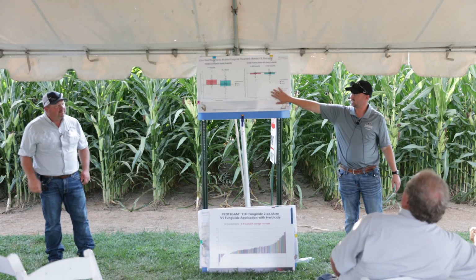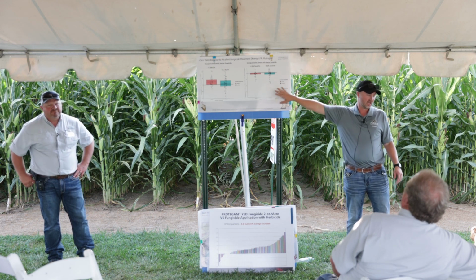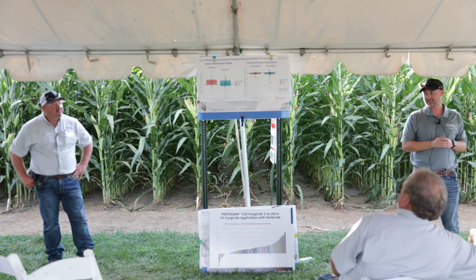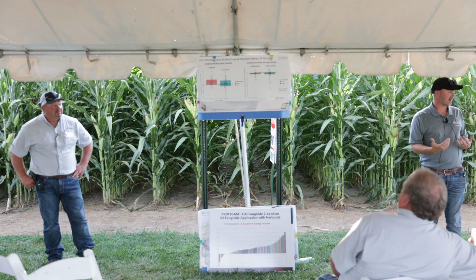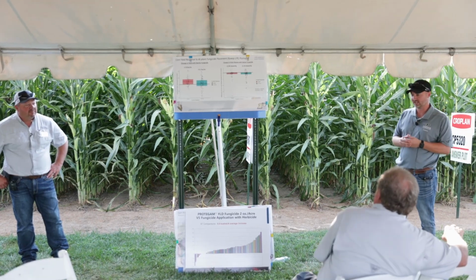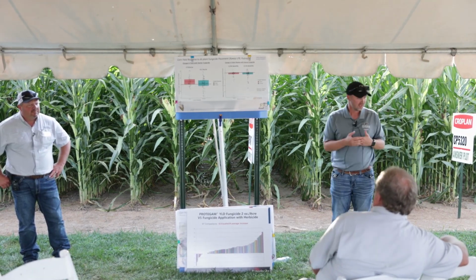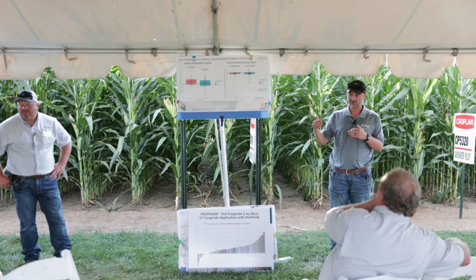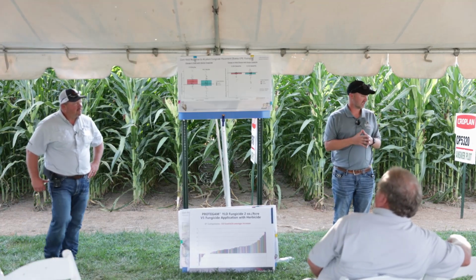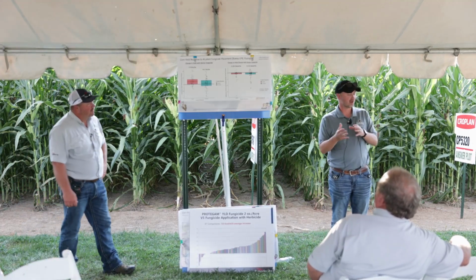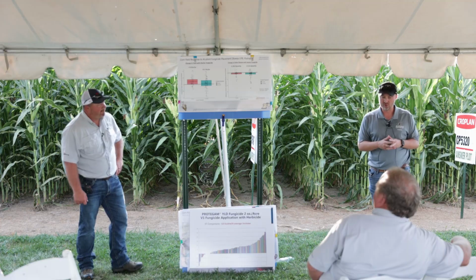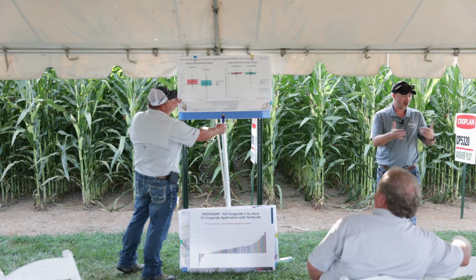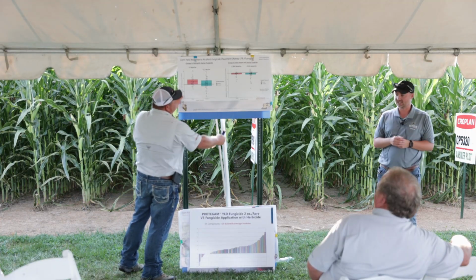This is some of the disease severity data that we found. This is just with this product, all the way at R5, so beginning dent. We looked at leaf disease severity on the ear leaf, and we're still seeing some control in relation to no Zyway applied. So again, it's a fungicide that can be used, and what's interesting about it is just how long that activity maintains in the plant.